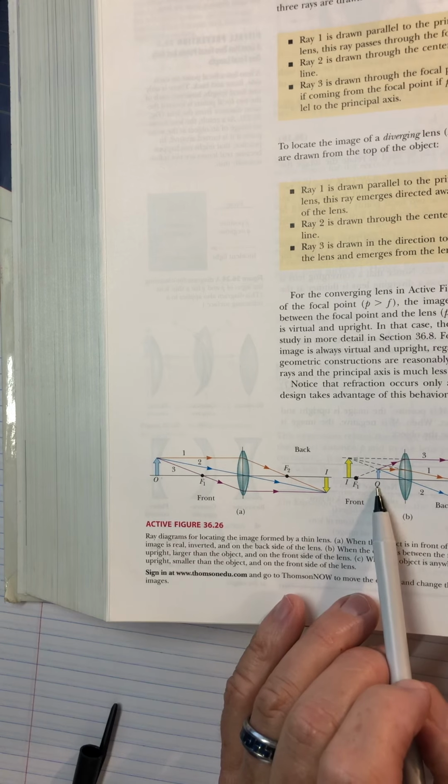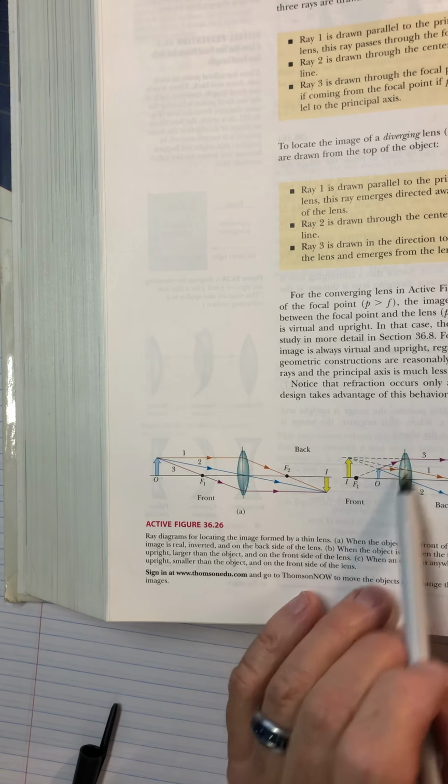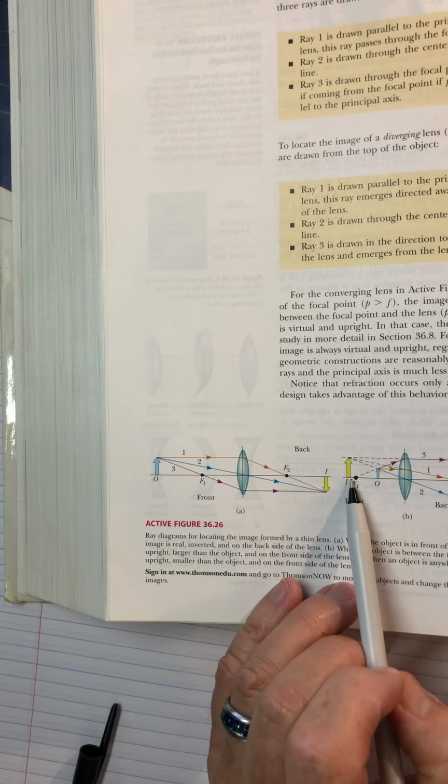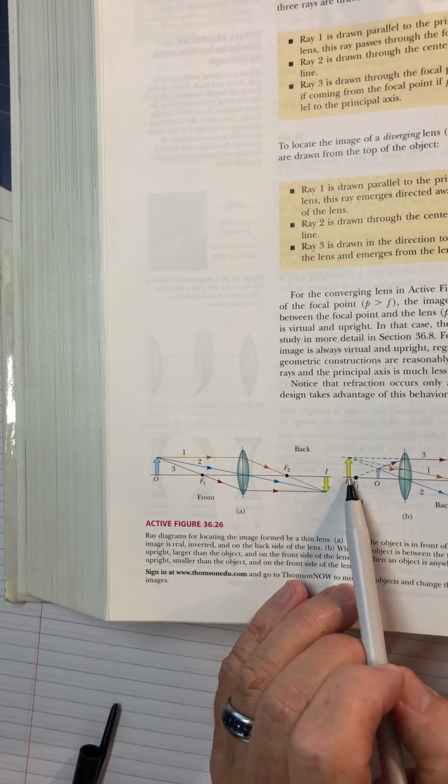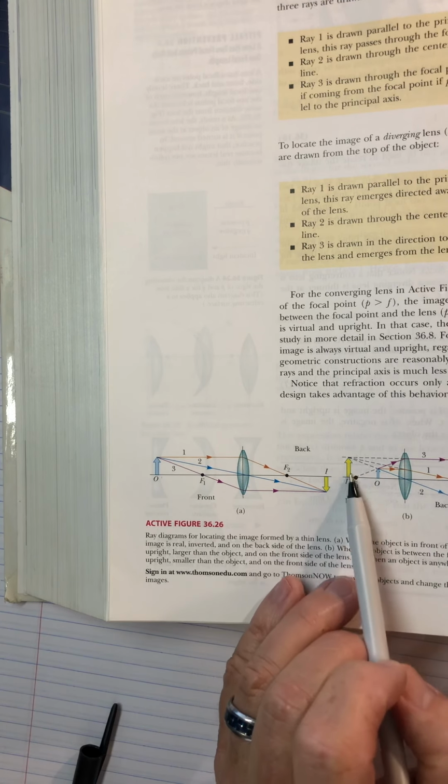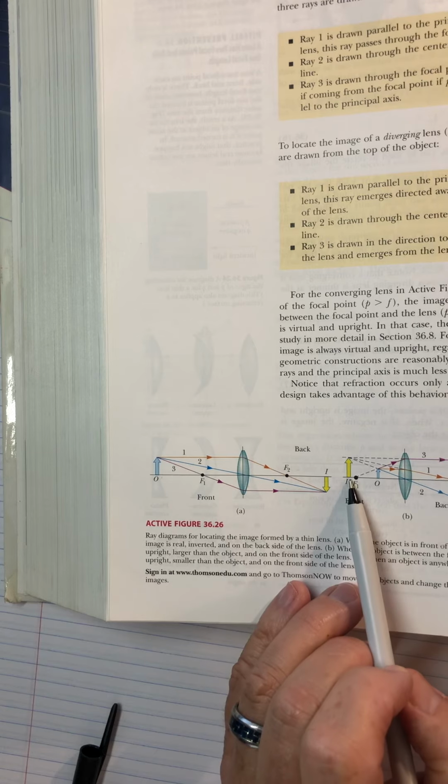Oh, I'm sorry, I said it wrong. This is the object. And the rays get bent around and form an image over here. And this image then is upright, so H prime would be positive.